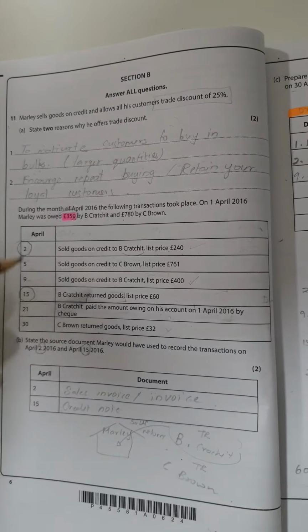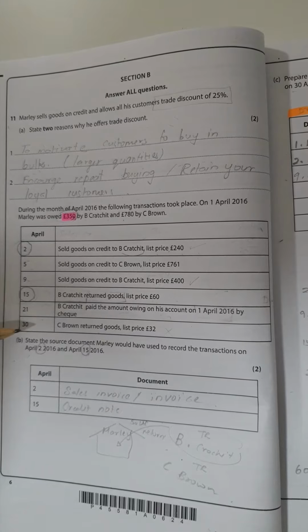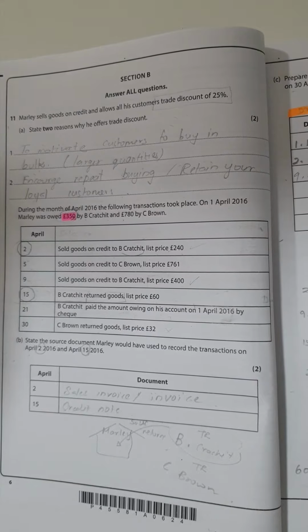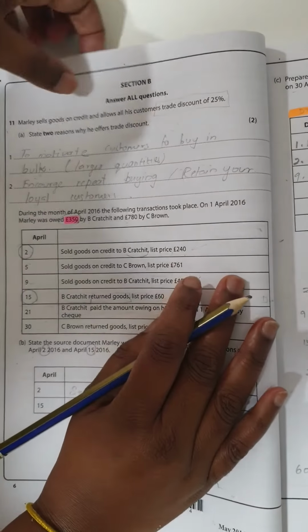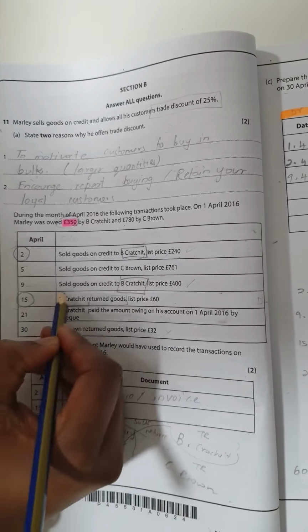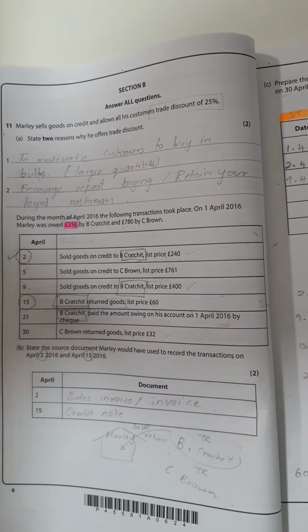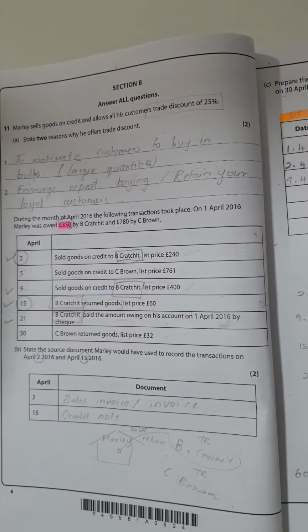Take a few minutes to think or to identify which transactions will appear. As we can see, wherever you get the name of B. Cratchit over here, and then this transaction, and then this. So the one that occurred on 2nd, the one on 9th, 15th and 21st will appear in his account.